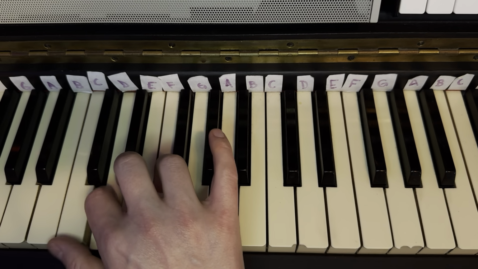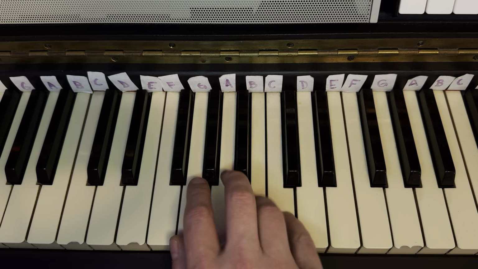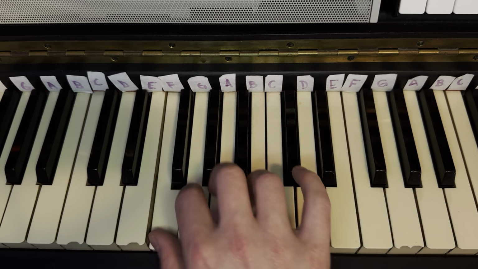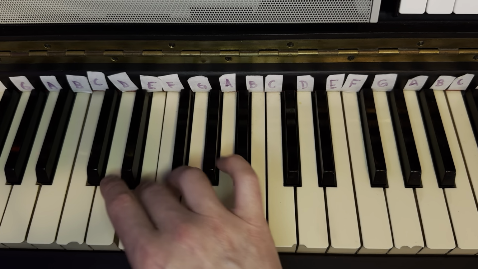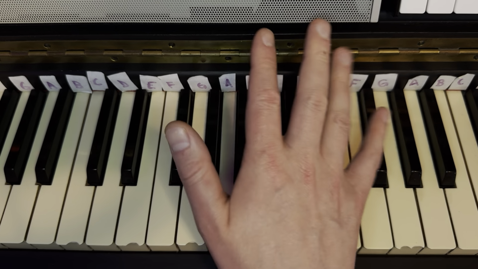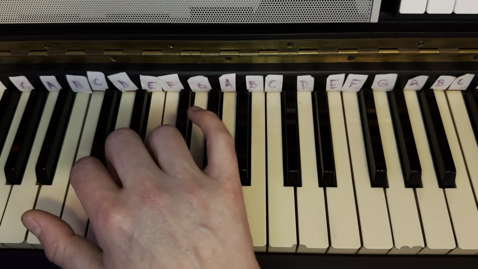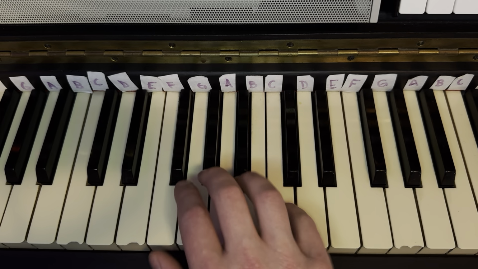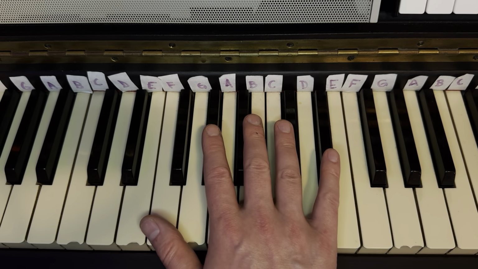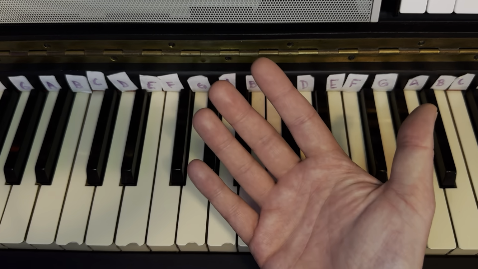So it's going, and then I'm back on my thumb. So if you just practice that cross maneuver where you're crossing your thumb under, so you go 1, 2, 3, 1, 2, 3, 4, 5, practice that maneuver to get your hand used to doing runs of notes and not running out of fingers.